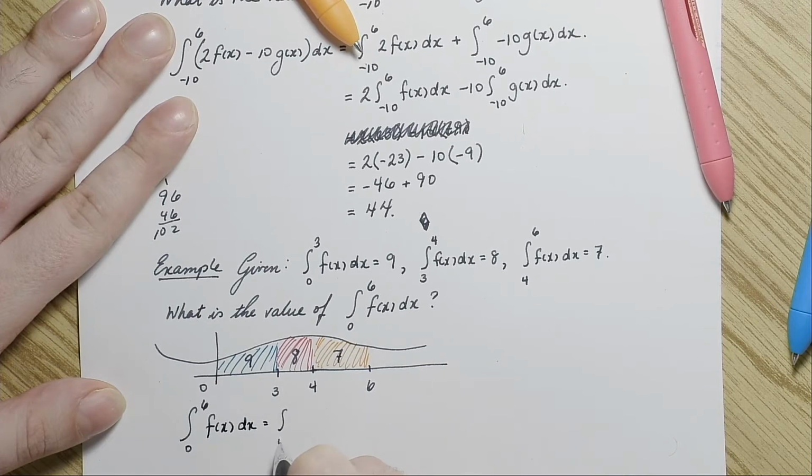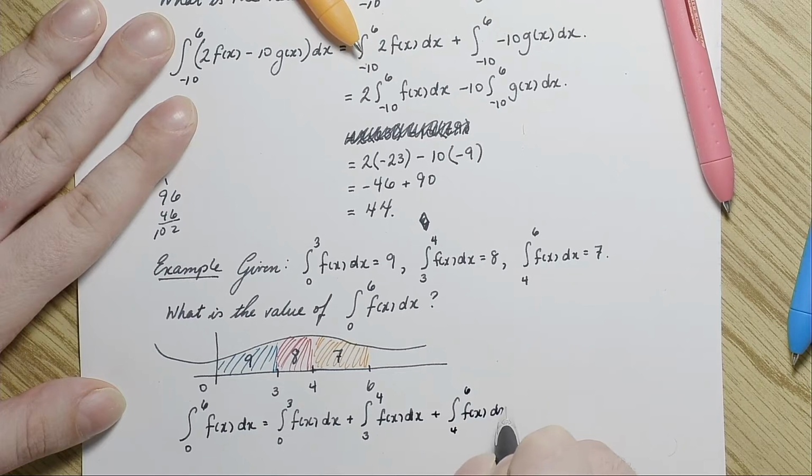Again, that's equal from 0 to 3, plus from 3 to 4, plus from 4 to 6. Again, that's 9 plus 8 plus 7, and that's equal to 24.